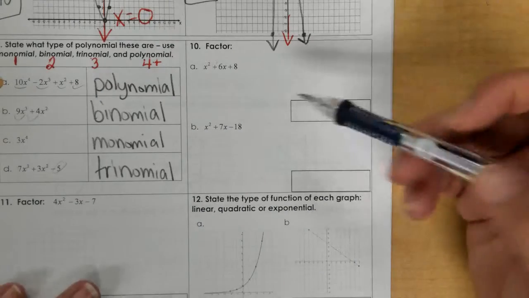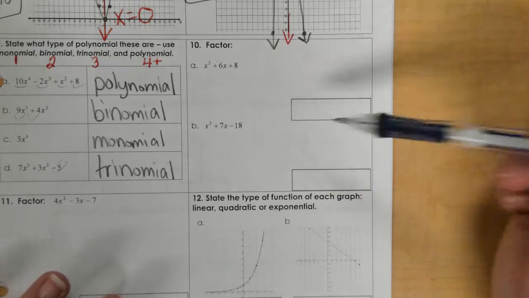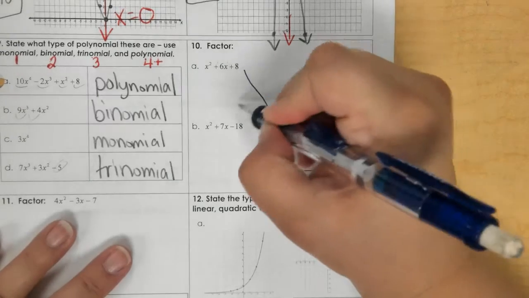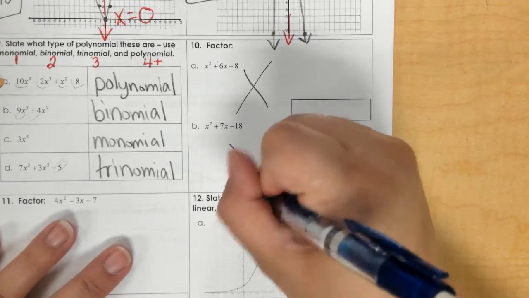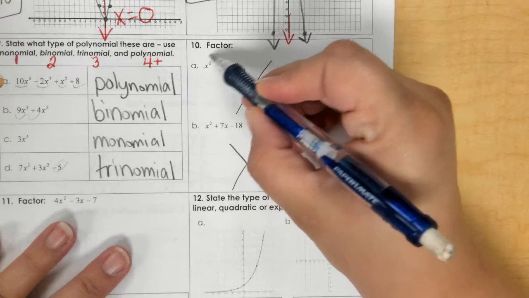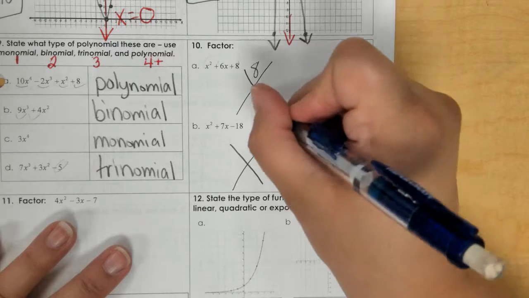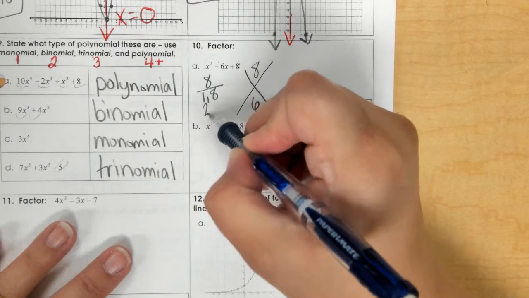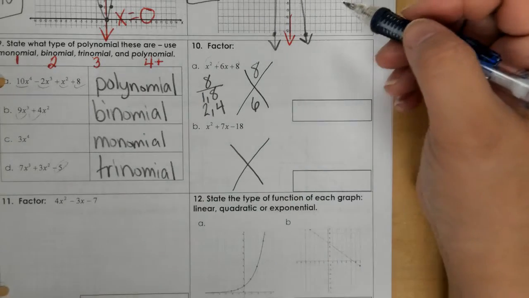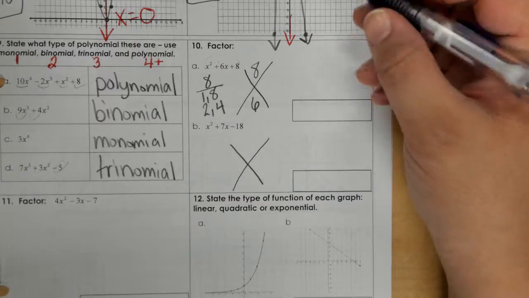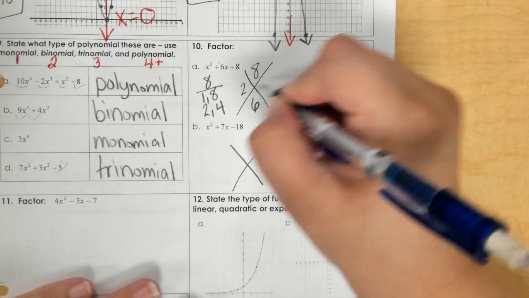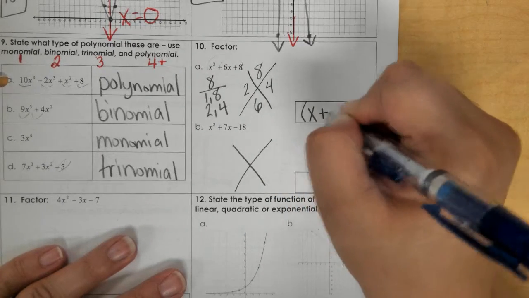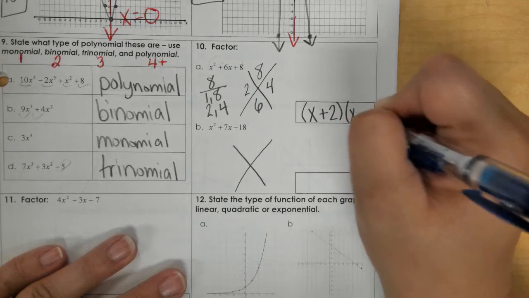In number 10, it just says to factor, does not say to solve. So I am just doing x factor on both of these. So I'm going from 1 times 8 is 8 to 6. And the factors of 8 are 1 and 8, and 2 and 4. So which one of these can make 6? Well, 2 and 4 can. So we have x plus 2 and x plus 4.